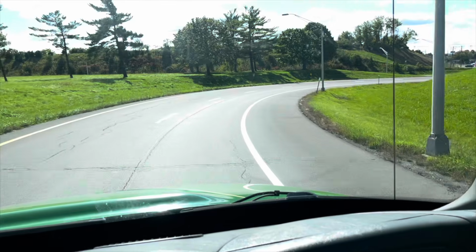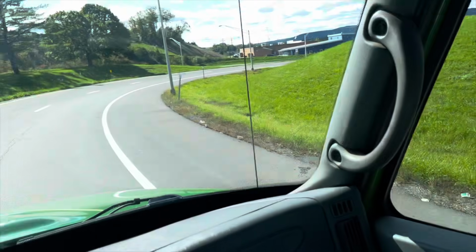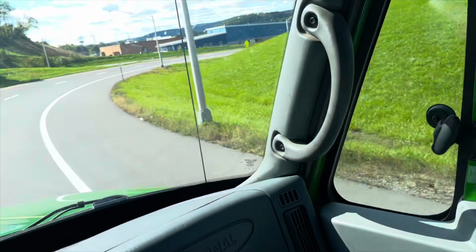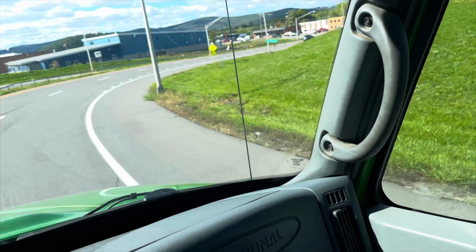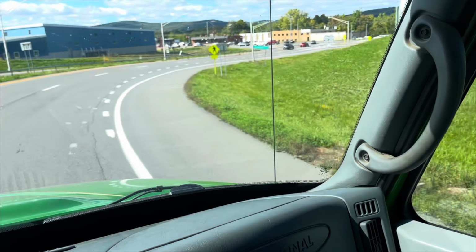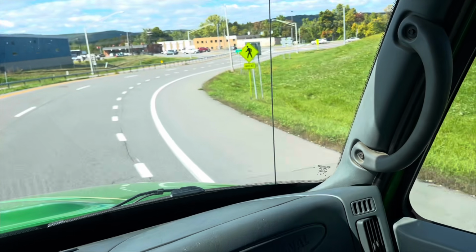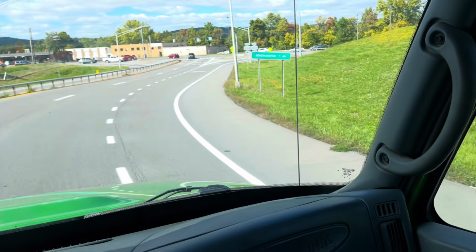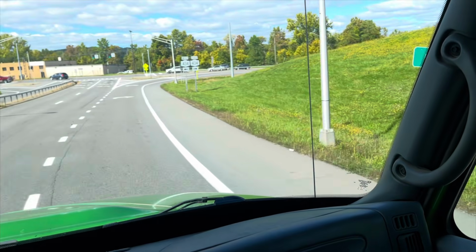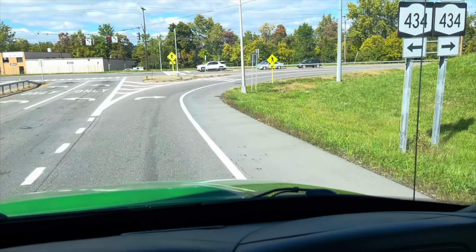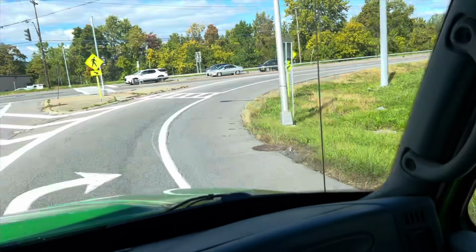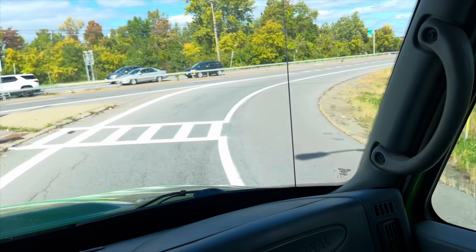We will be taking the right-hand exit and staying in the right-hand lane. We will be checking our off tracking in our mirrors. Looking ahead, there is a crosswalk. As we approach this intersection, we check our crosswalk, which is clear. We do not have a yield sign, so we can stay in our lane and proceed straight.